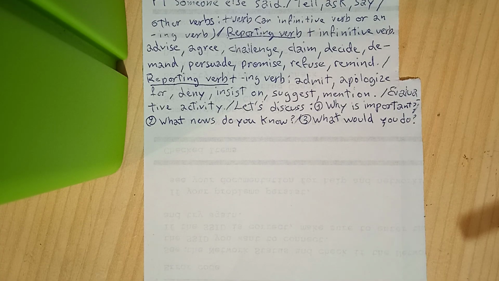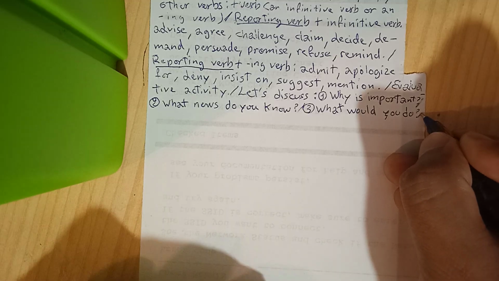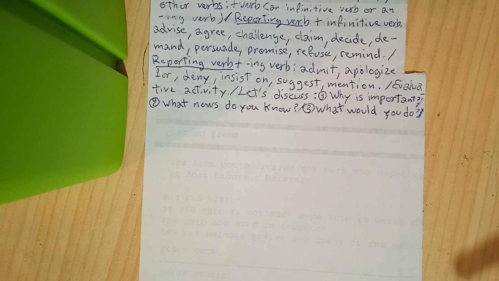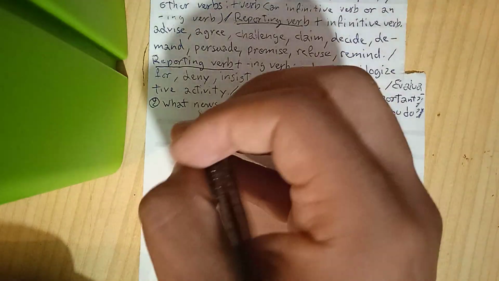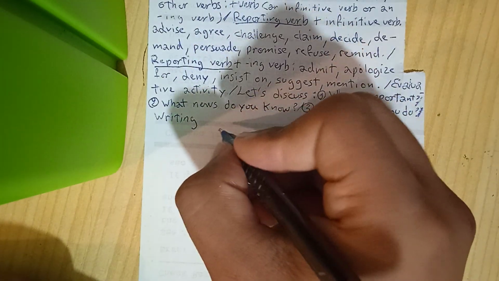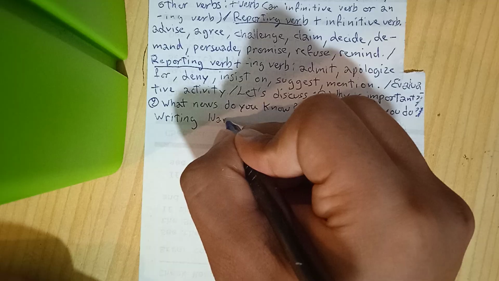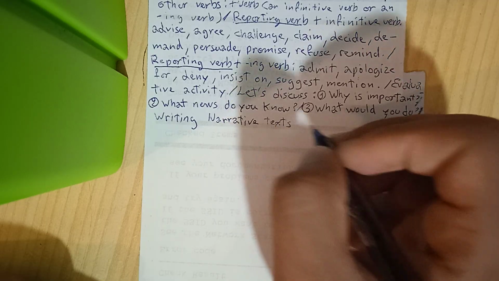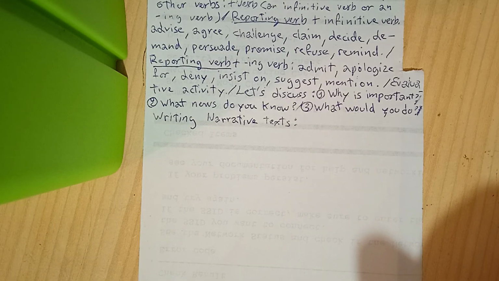Alright, so those were some questions to practice our English. Right, now we are going to write. So it says writing narrative texts. Yeah. So in here it says research and write a story about one of the environment problems. Read and use the information about narrative texts to write the story.